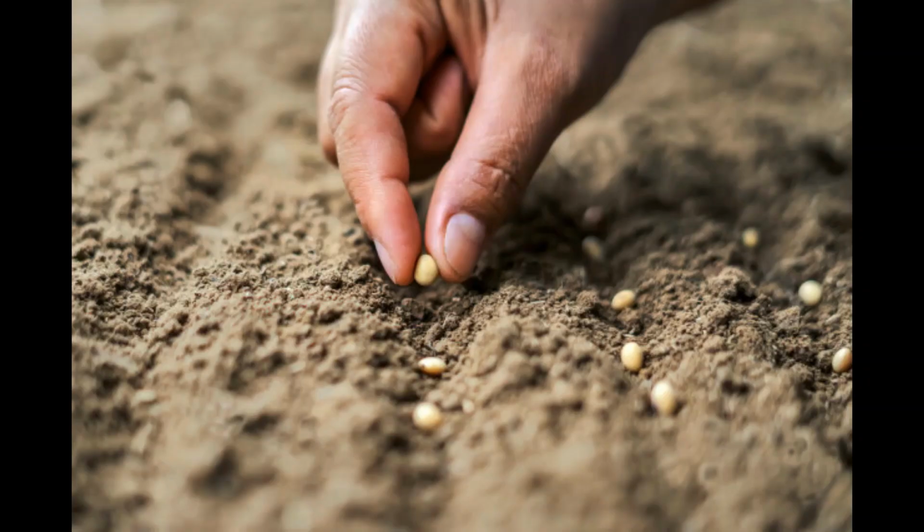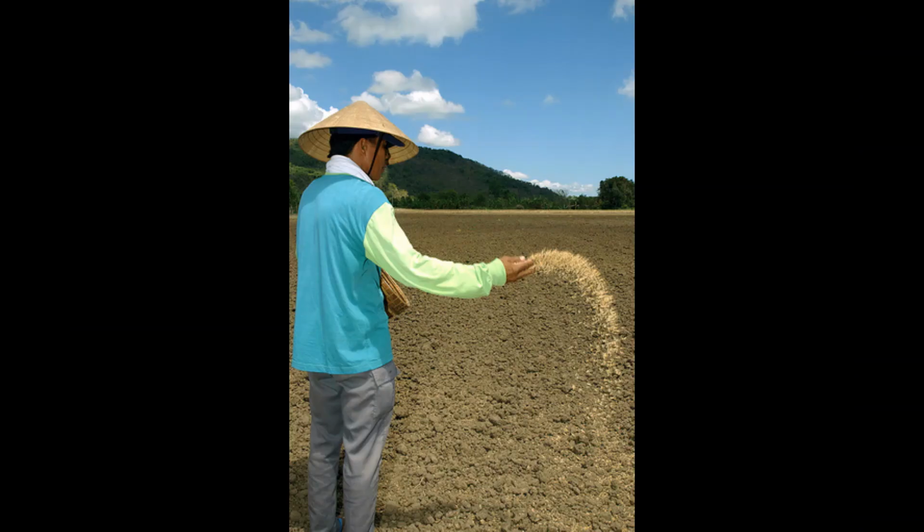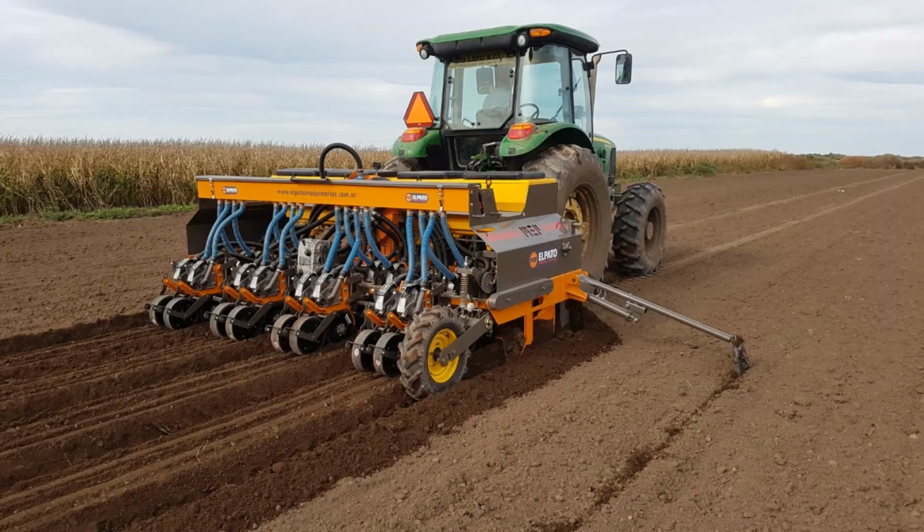Second part is sowing seeds. Seeds must be sown at the right depth in the soil. Healthy and ripe seeds of the best variety are selected for this purpose. It can also be done manually or by machine.